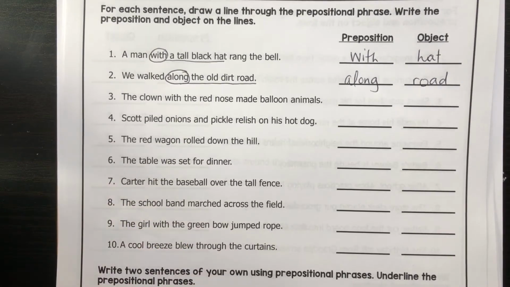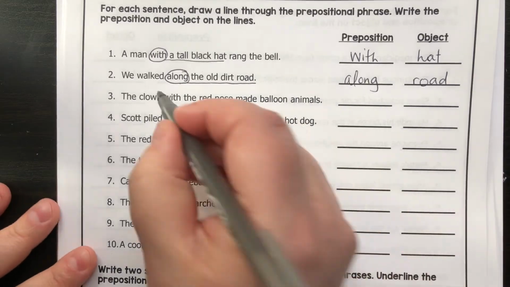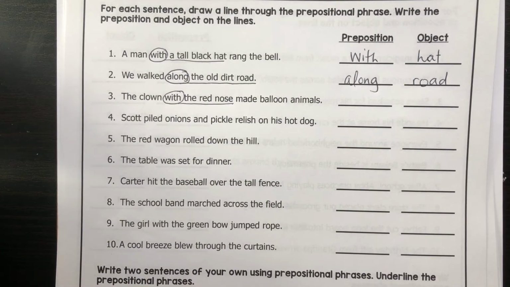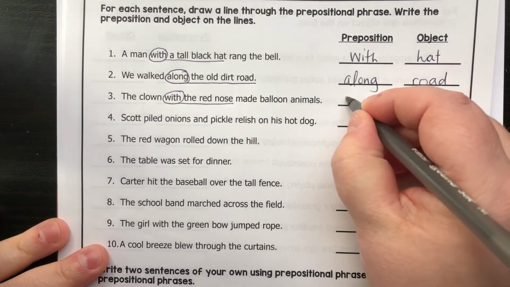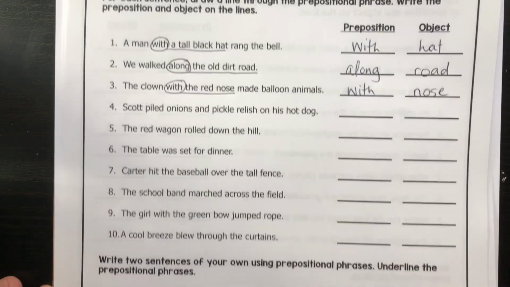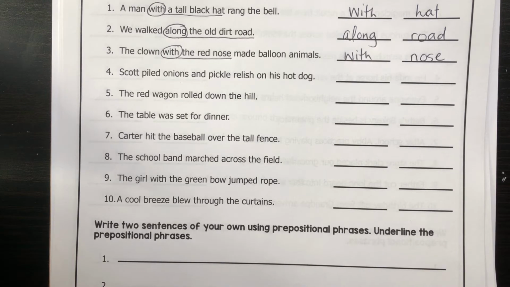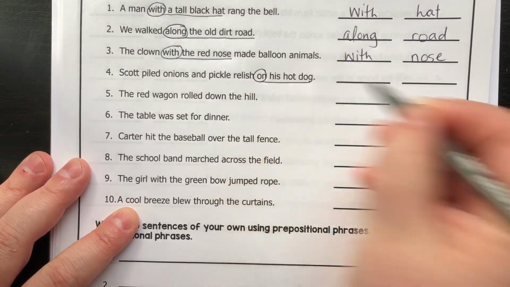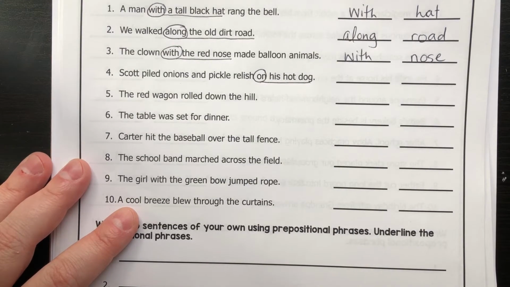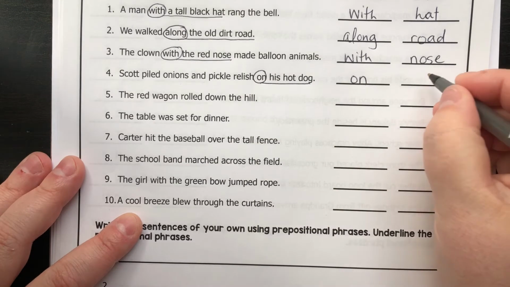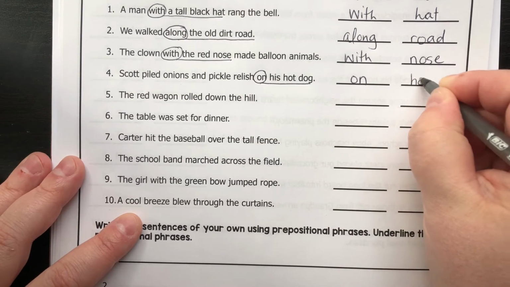Number 3. The clown with the red nose made balloon animals. This is the same preposition as sentence number 1. With what? The red nose. Could have been any clown, but it was the clown with the red nose. So the preposition is with, and the object is nose. Number 4. Scott piled onions and pickled relish on his hot dog. Where can the mouse go? The mouse can go on. On what? His hot dog. That's important. Otherwise, where's he piling his pickles and relish? My goodness. The preposition is on. And the object, on what? Well, I guess we can put hot dog.